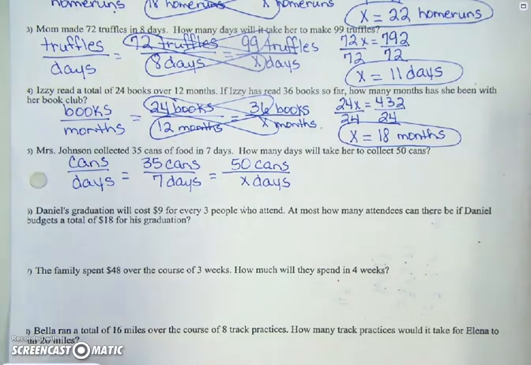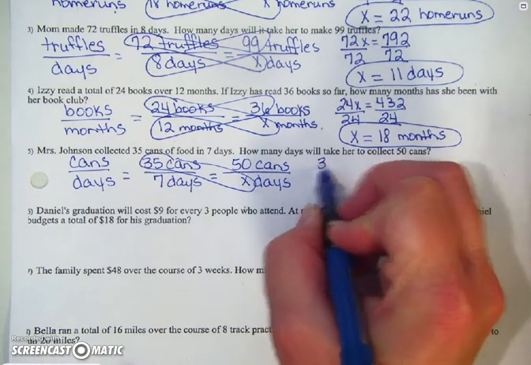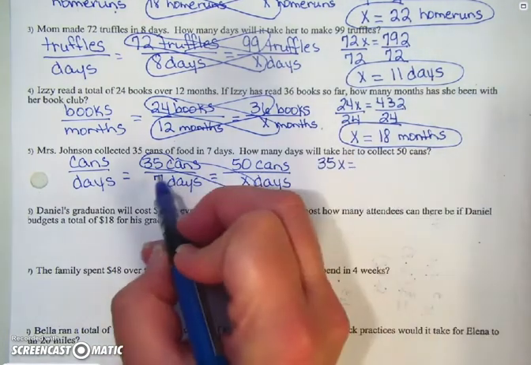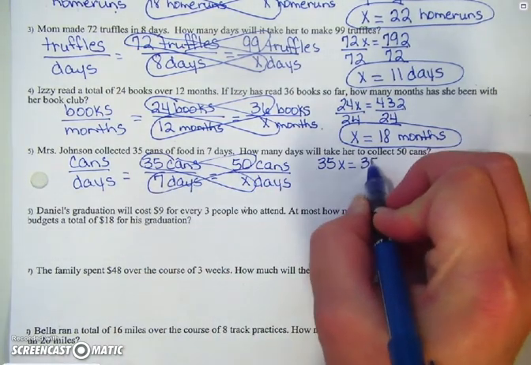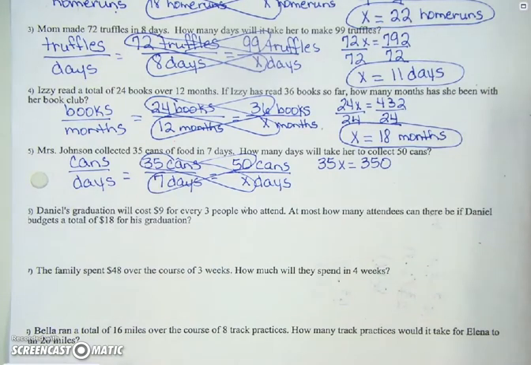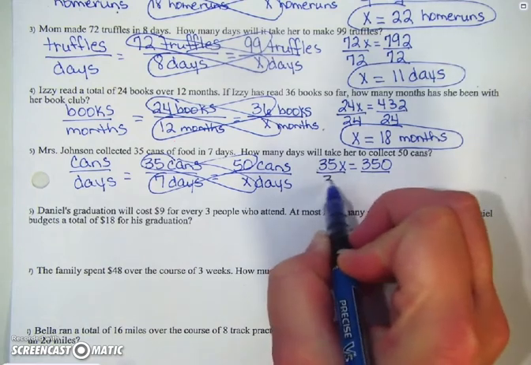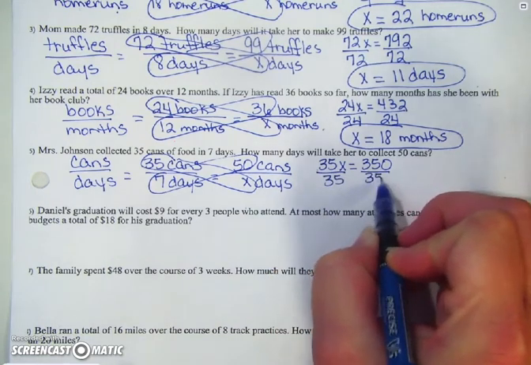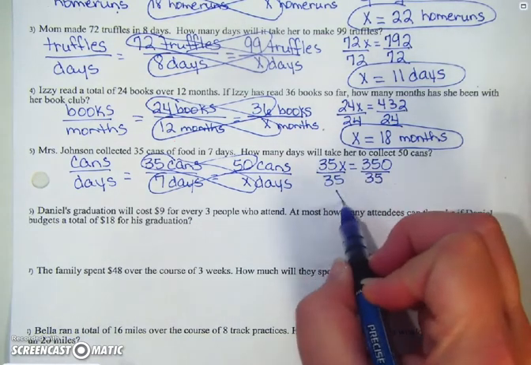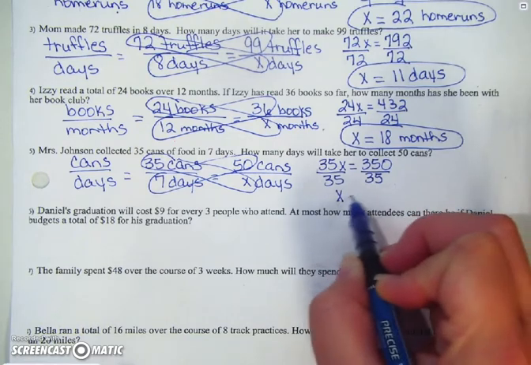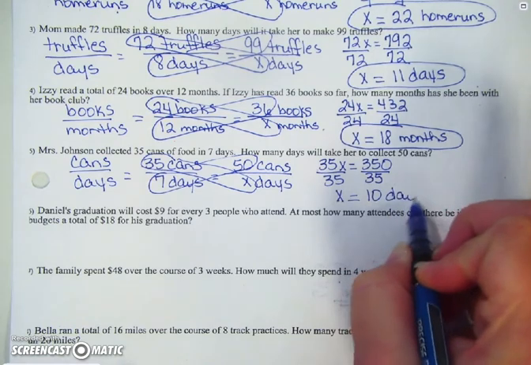Okay, and we're going to do our cross product. 35 times x gives us what? 35x equals cross product 7 times 50, which is what? 350. And then what are we going to do next? Divide both sides by 35, because 35 is our what? Coefficient. So we isolate our variable, x equals, and what? 10. 10 days.